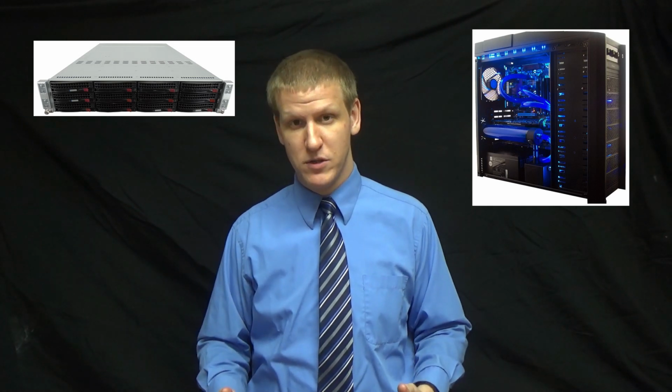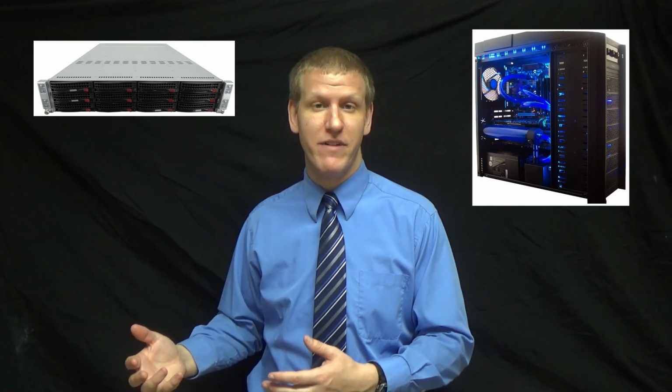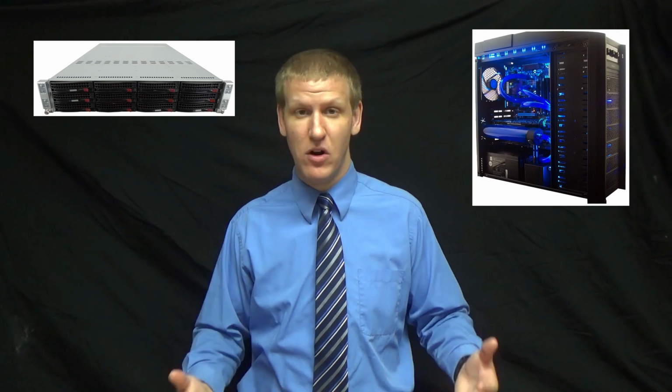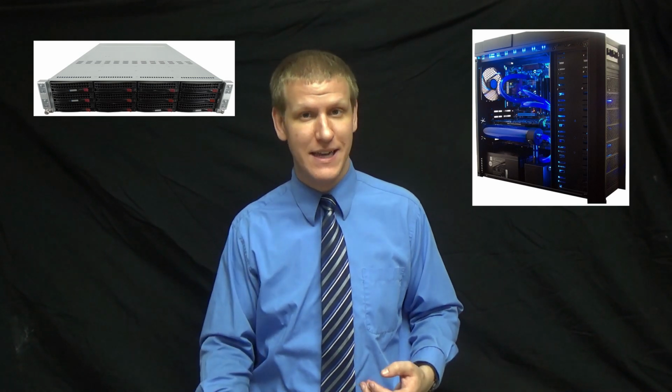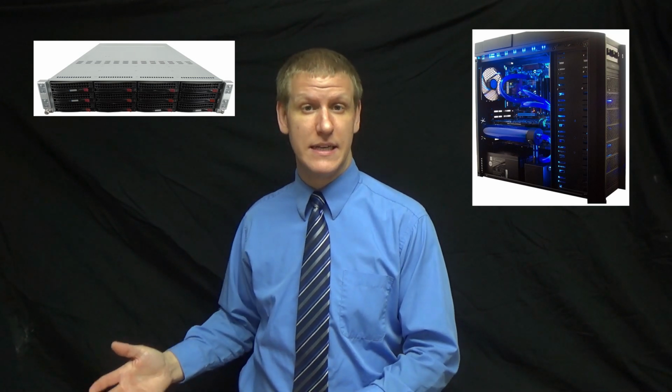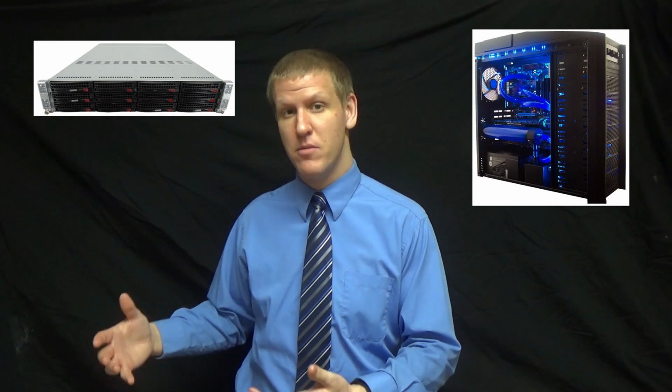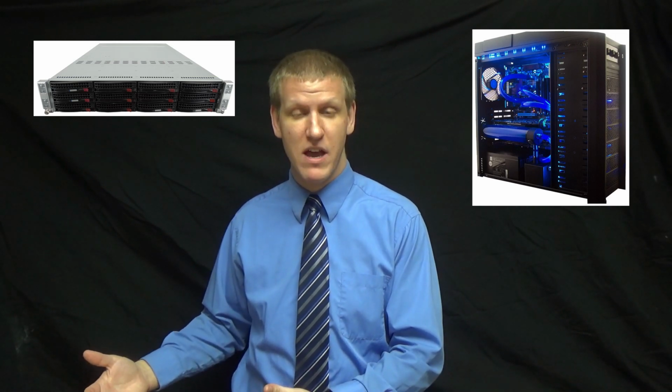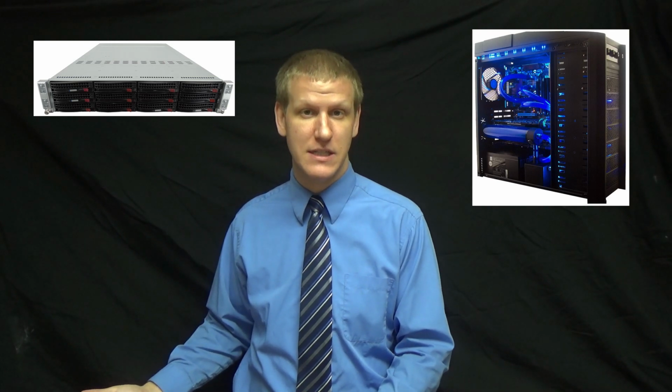From a networking perspective, servers can be vastly different from desktops. As we've already seen in the hardware and OS categories, servers are going to differ from desktops in the number of Ethernet ports that they have and the number of IP addresses that are assigned to them.